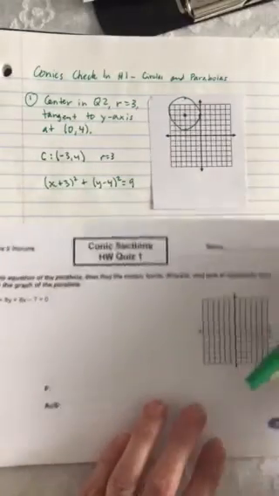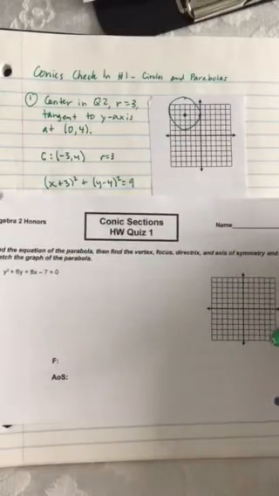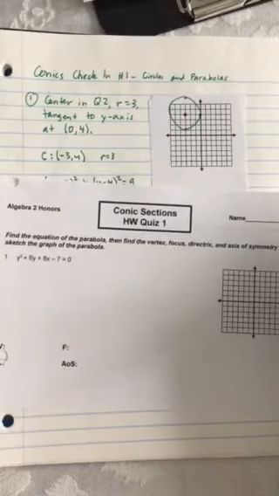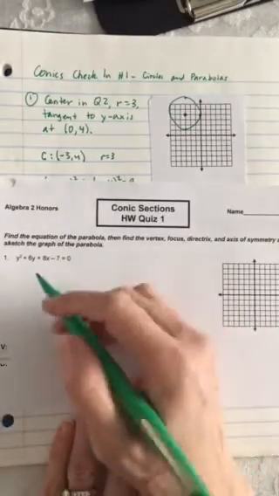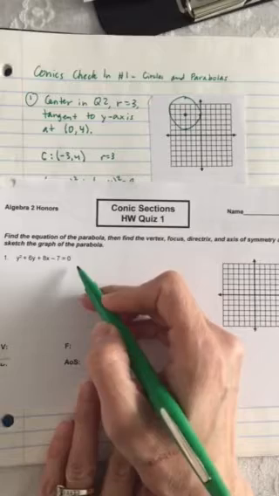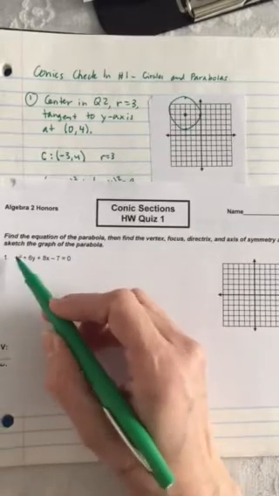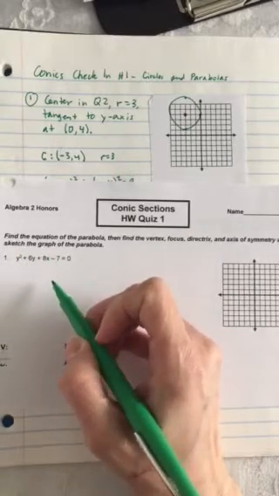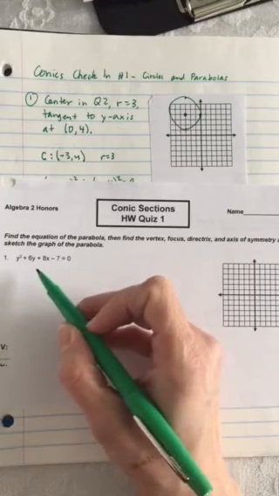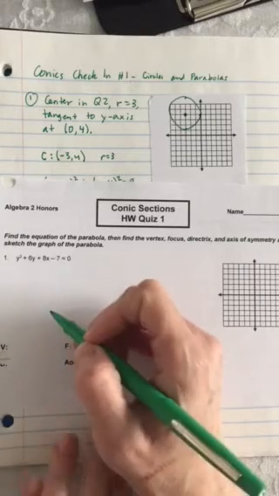All right, and then for the second one, this would have been your homework quiz. So, yep, already printed it. So we've got our original equation right here. So let's see, we know we've got y squared and just x's. So this is going to be an x equals y squared parabola. This is going to be like a left-right parabola.